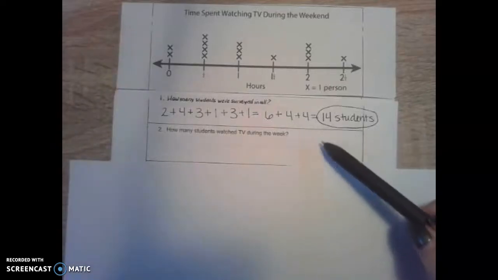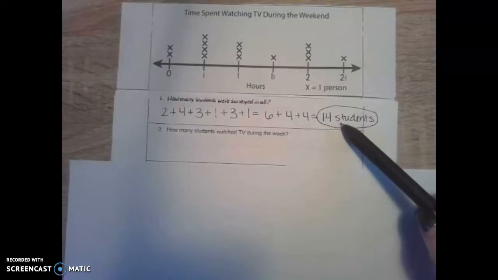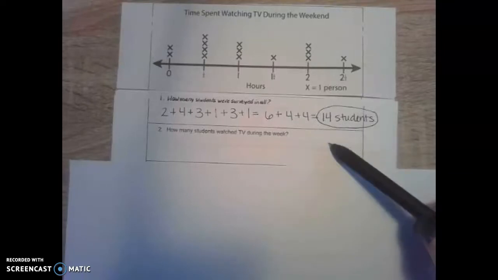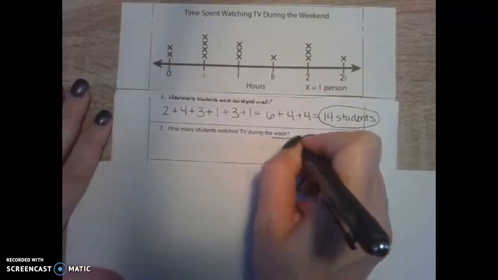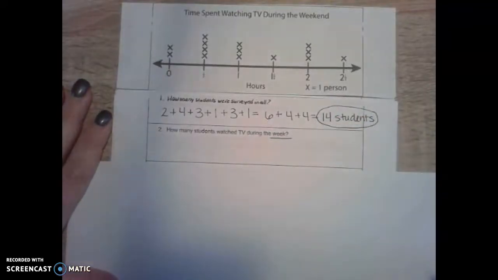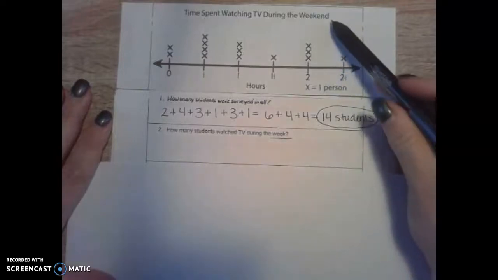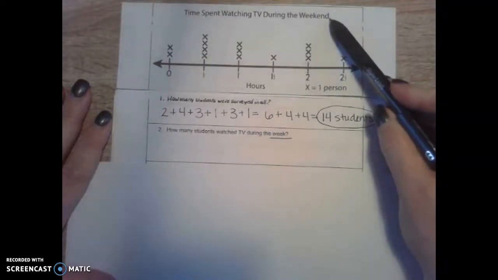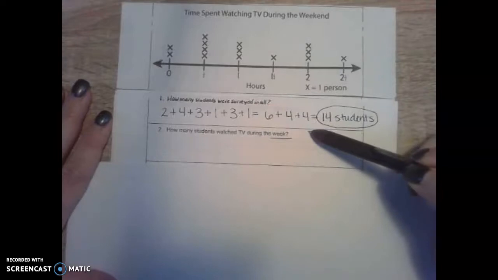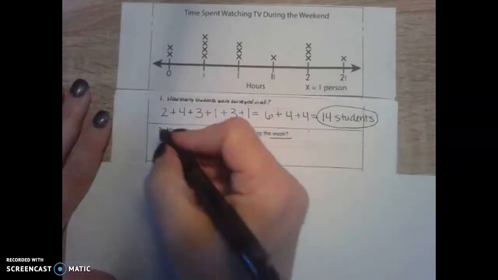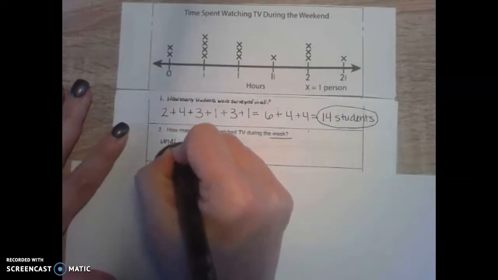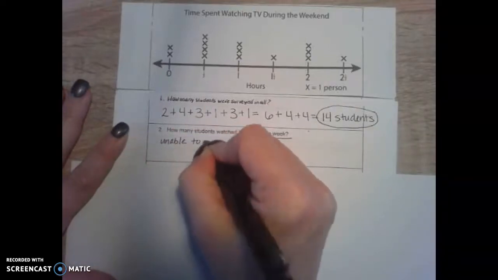That seems like it would be 14 because that's how many people were surveyed. Maybe I would have to take the zeros off. Oh, I see a word. I remember when I was looking at the title of this graph, it said how much time spent watching during the weekend, and this question is asking about the week, but this graph won't let me answer that question. So for this one, I'm going to say unable to answer.